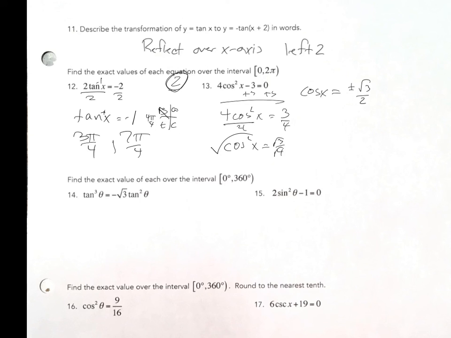So we're going to have an answer in each quadrant. The main angle, the reference angle, is pi over 6. So basically you put pi over 6 in each quadrant. Pi over 6, 5 pi over 6, 7 pi over 6, and 11 pi over 6. Because of the plus or minus, there's 4 answers.